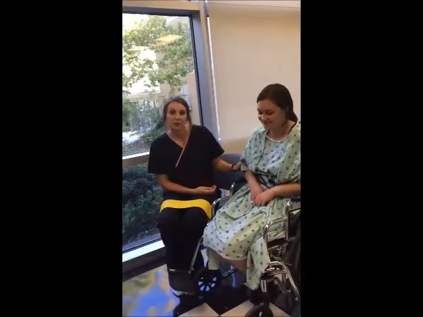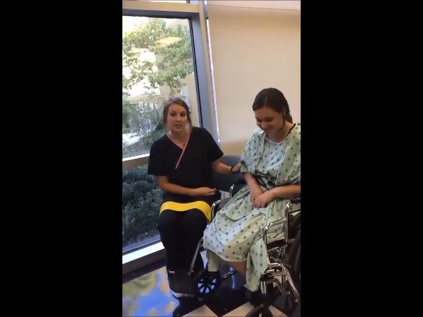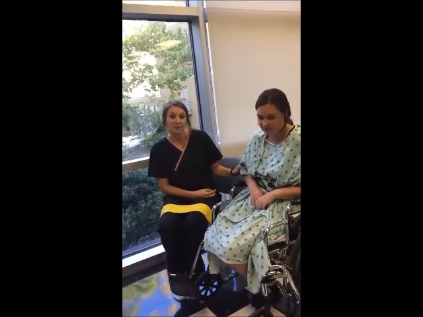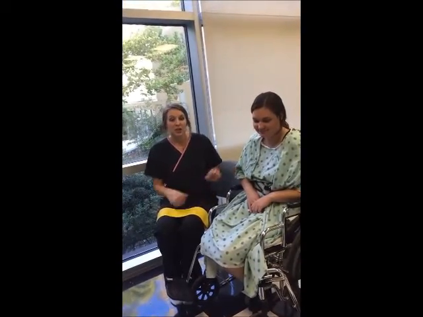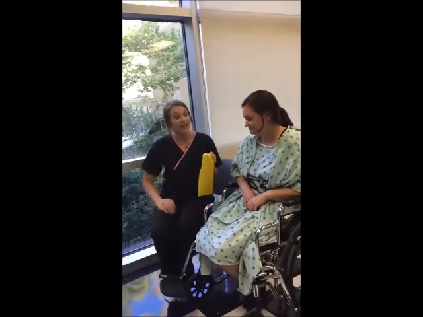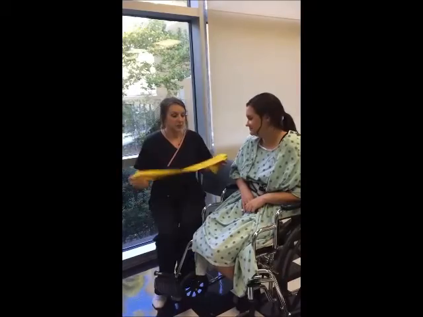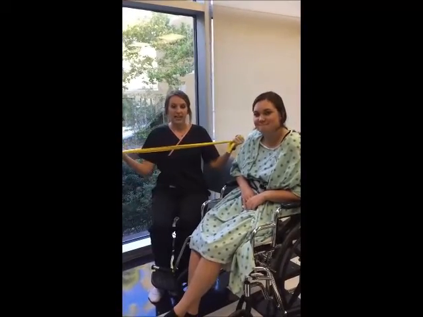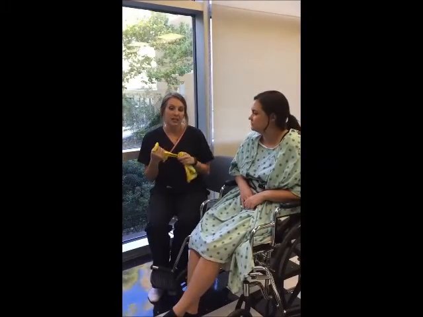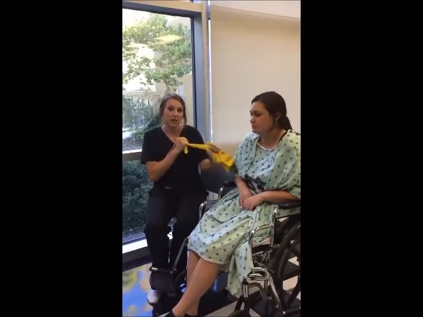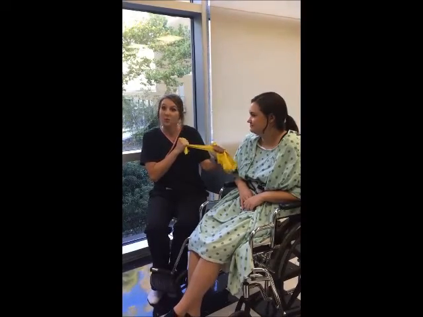The range of motion was done while she was intubated and sedated, but now that her therapy treatment has progressed, I'm now going to show her some different techniques and exercises for strengthening to help with her endurance. So this is a TheraBand, and I kind of stepped it up from the red to the yellow. The yellow has a little more resistance.